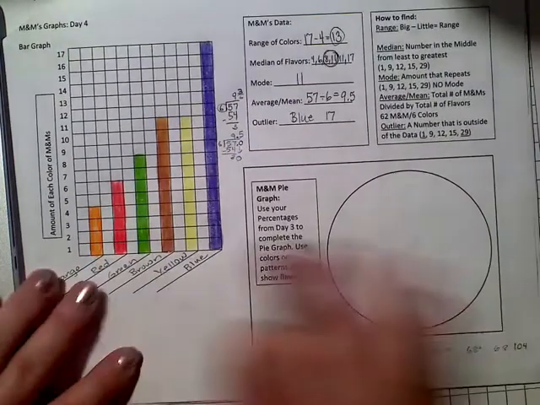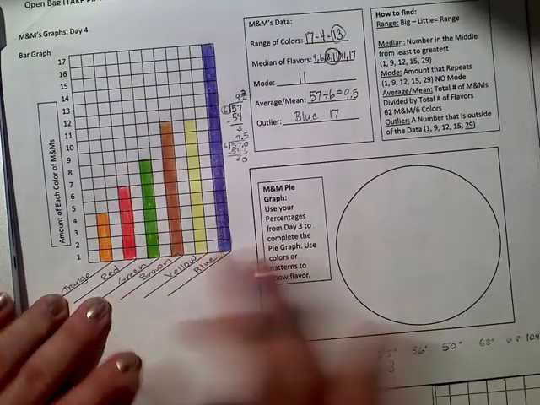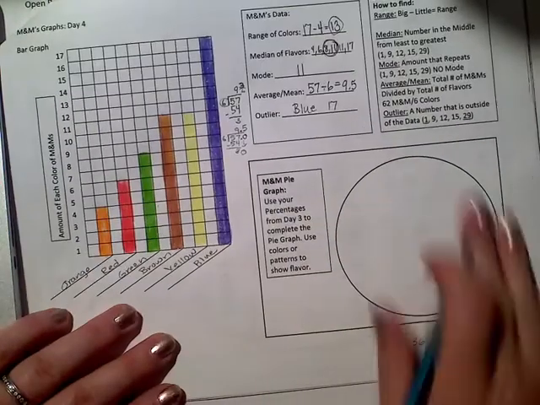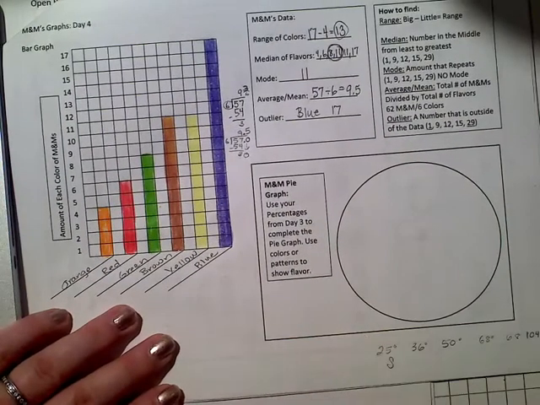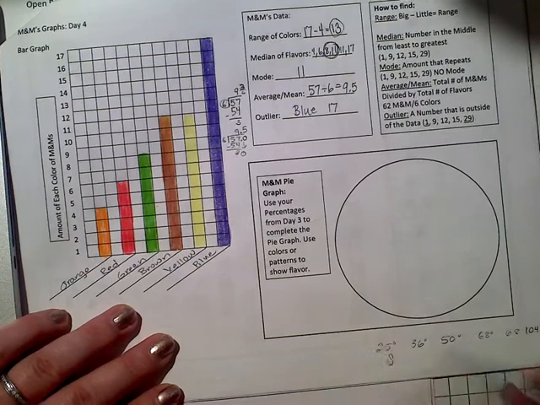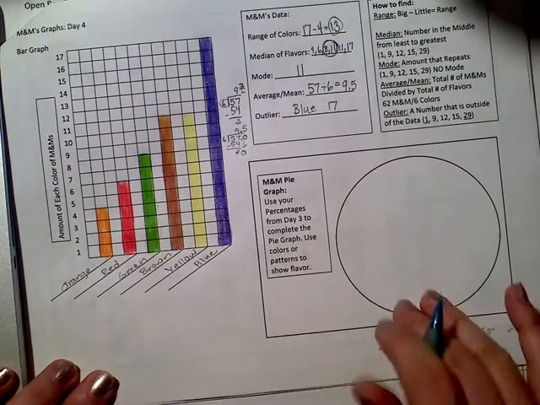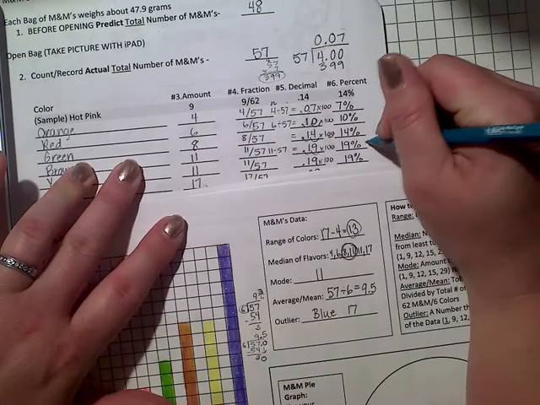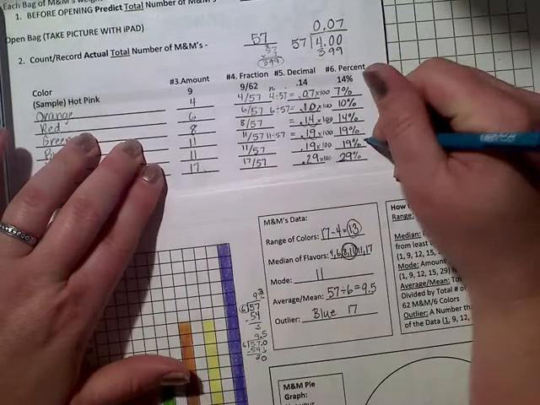Now I need to turn these colors and these numbers into my percentages. So this is 100%. If I color this whole thing one color, it's 100% one color. Now I need to take the numbers that I have, which would be my percentages that I got from my other day, right here: 7, 10, 14, 19, 14, 19, 19, 29.